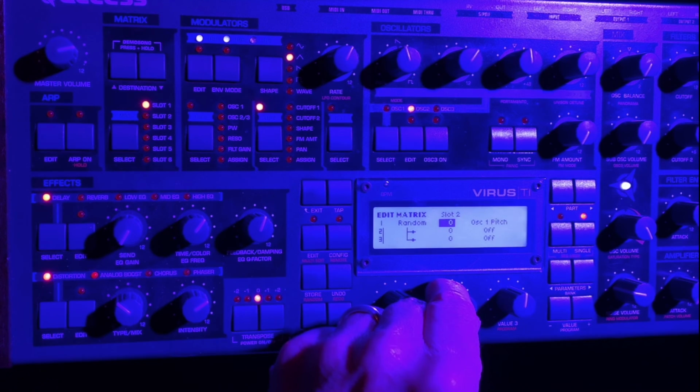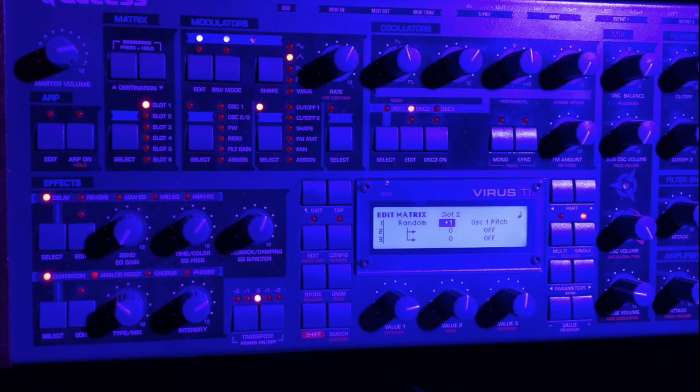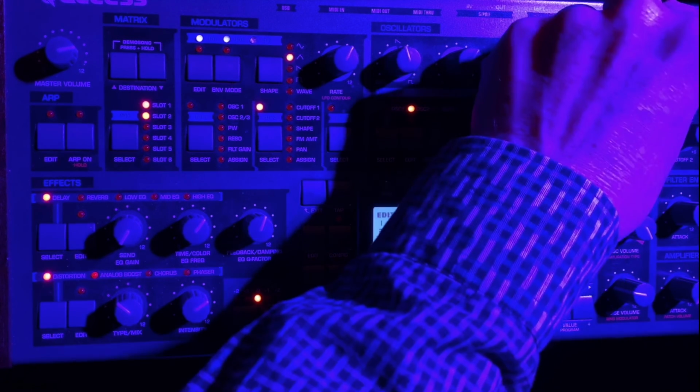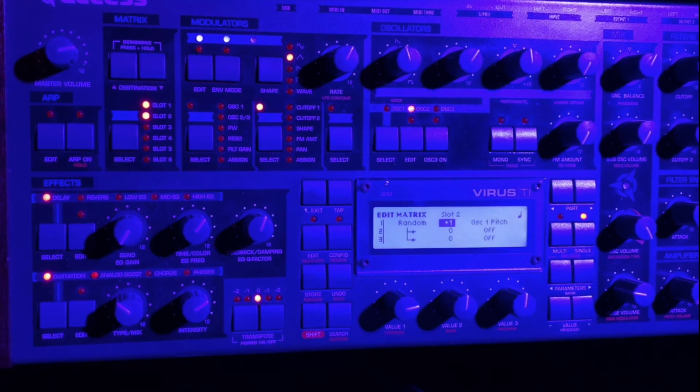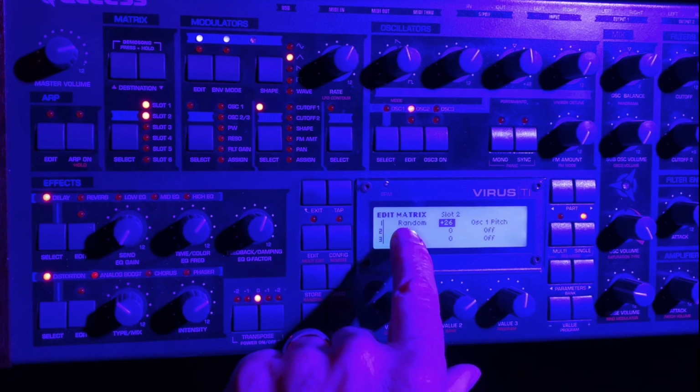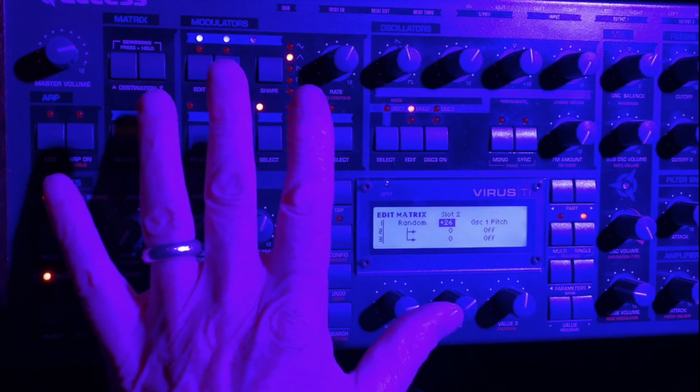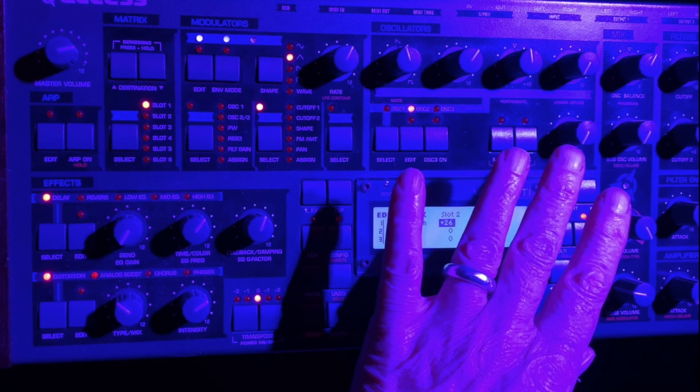So if I had this at a very minimal setting, and I bring in another oscillator that isn't changing, it's really an interesting idea. And of course, you can apply this random thing per note on to any of these 120 destinations.